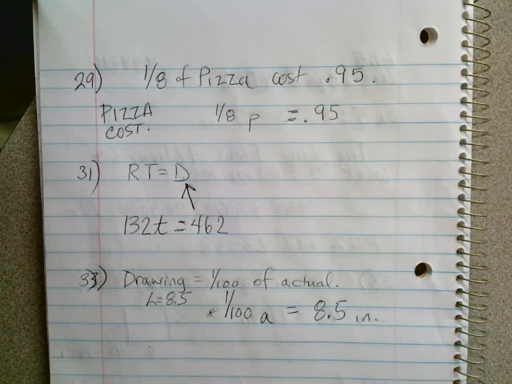Today you're only doing 24 through 34 evens.